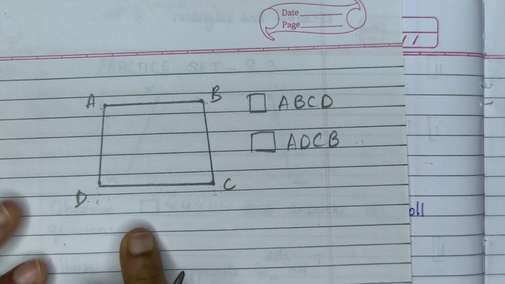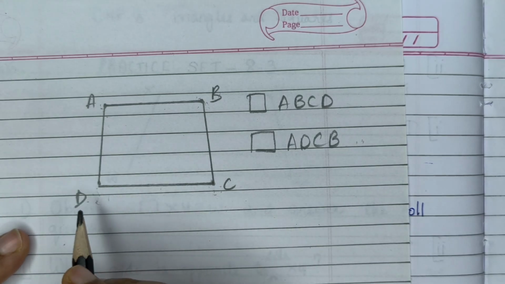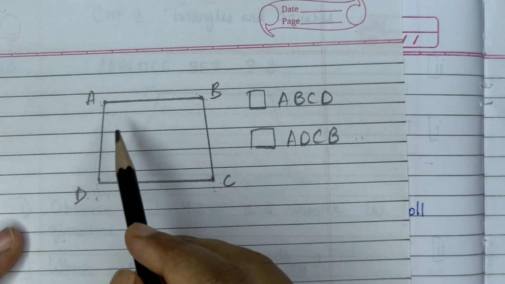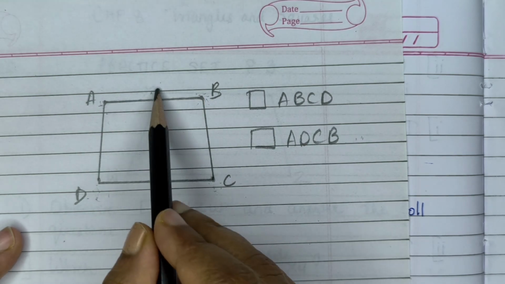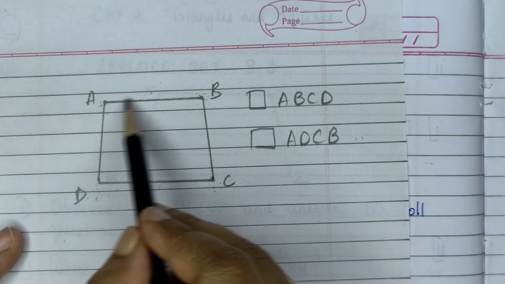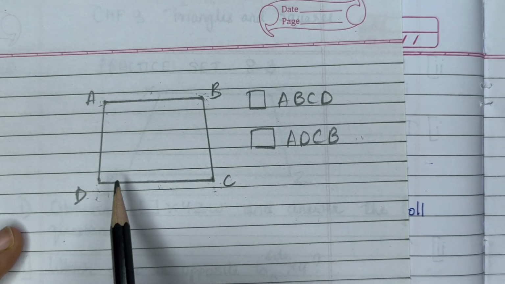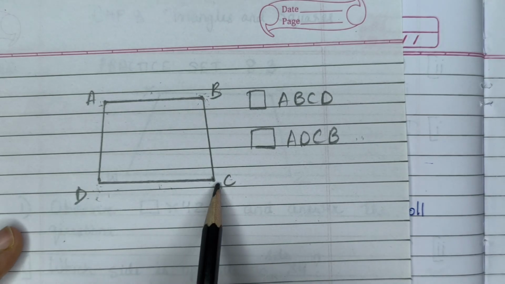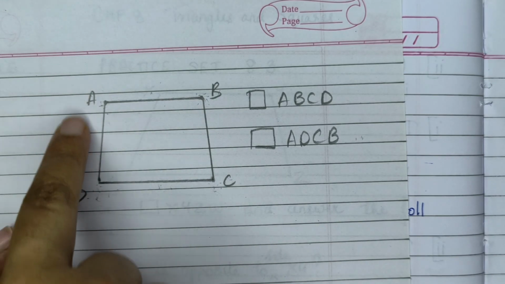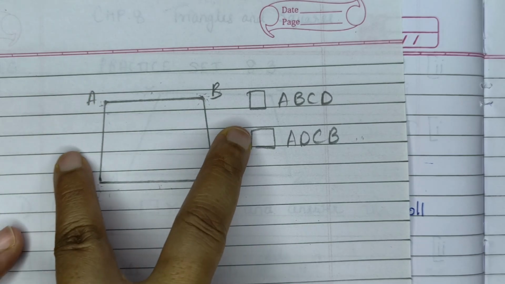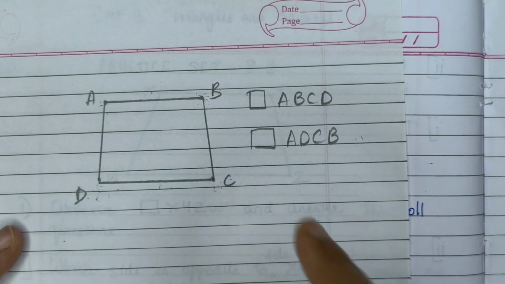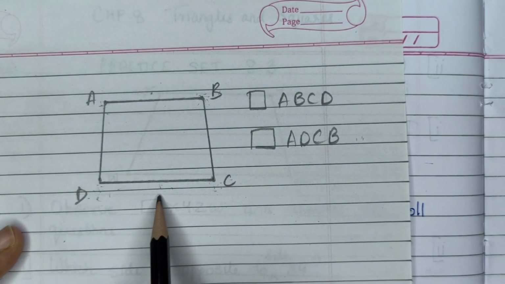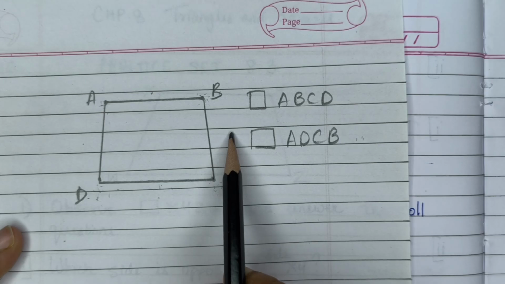Now see children, opposite sides. Now we will learn what are opposite sides. See the segment AB. What is the opposite to it? DC is opposite, right? So segment AB is opposite to segment DC. Understood? Same way, see the left hand side, AD. What is the opposite to AD? BC is opposite to AD. Understood? How to write the opposite sides? This is opposite to this side. AD is opposite to BC.